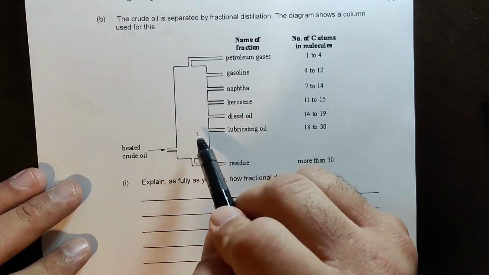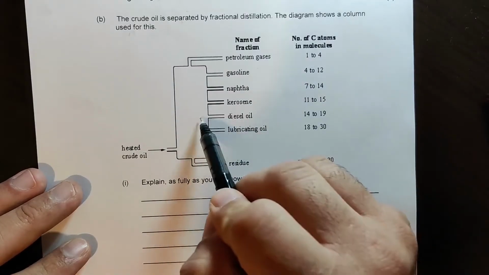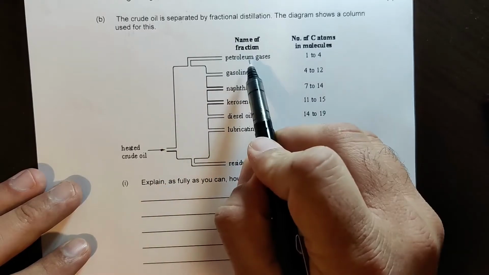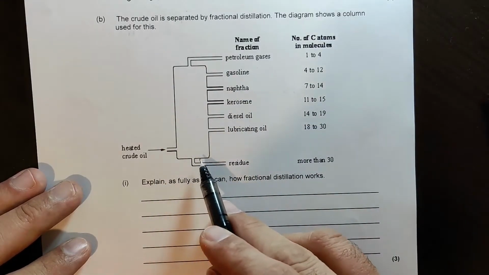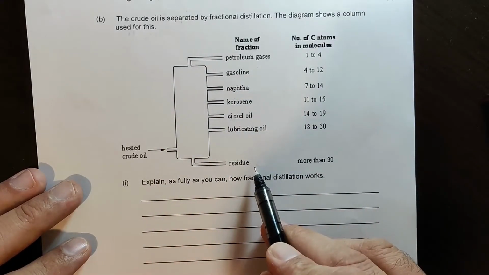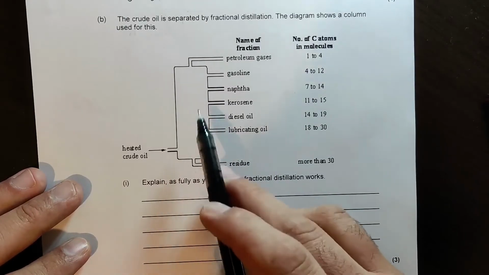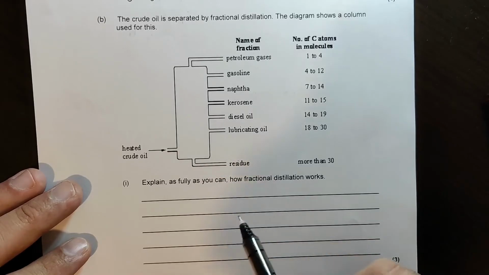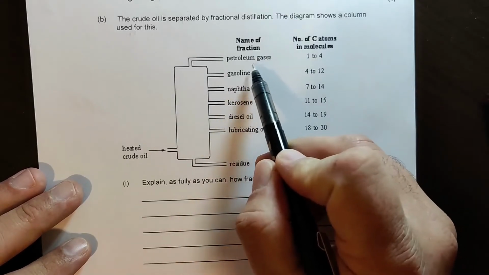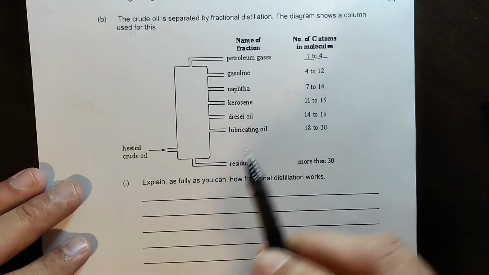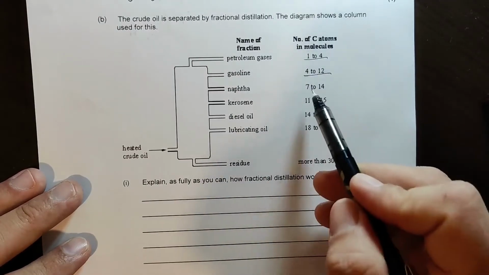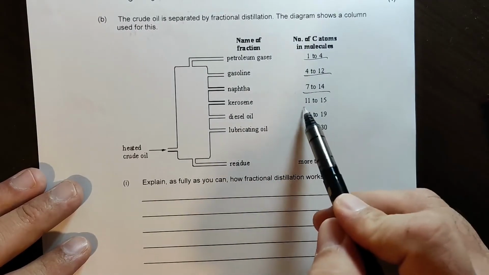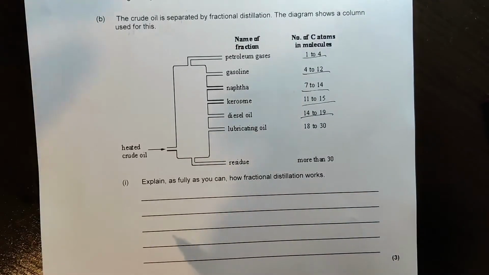Right? And then once they condense into a liquid, they will be collected into the different fractions that you see here. Okay, anything that is too big, it will just end up being a residue, because they wouldn't be able to climb up the fractional column, because the number of carbon atoms is too big. Okay, now if you see here, you got petroleum gases between 1 and 4 hydrocarbons, gasoline 4 to 12, naphtha 7 to 14, and so on and so forth.